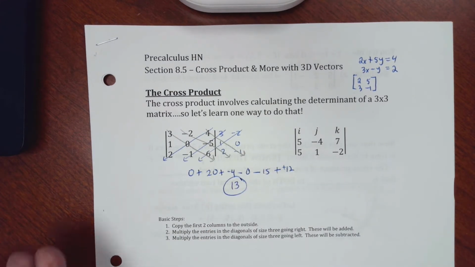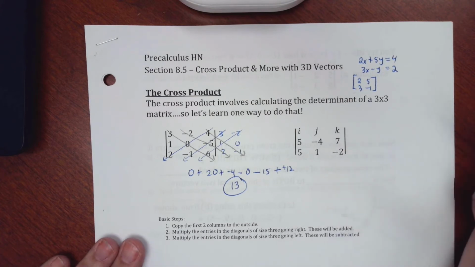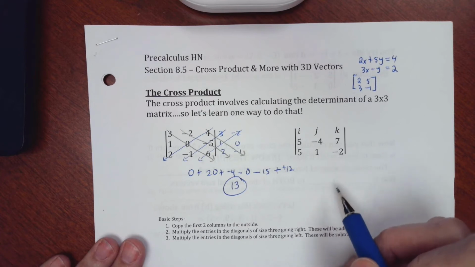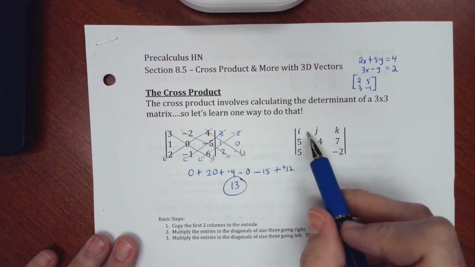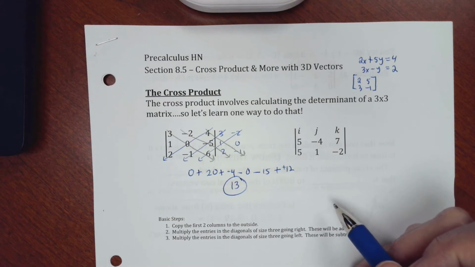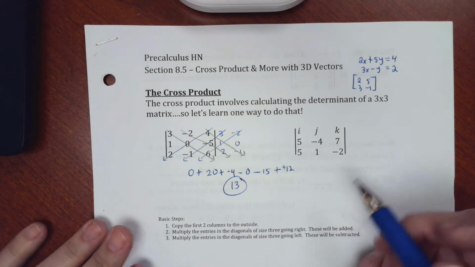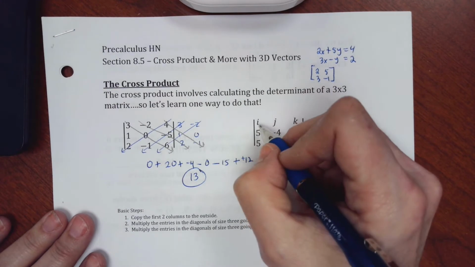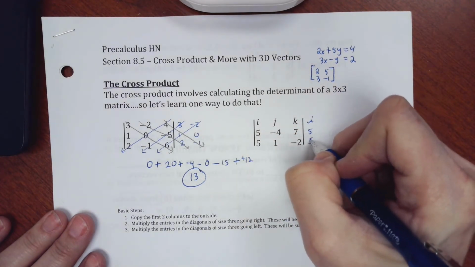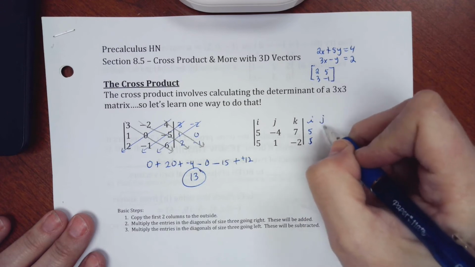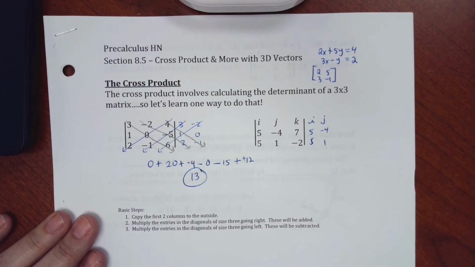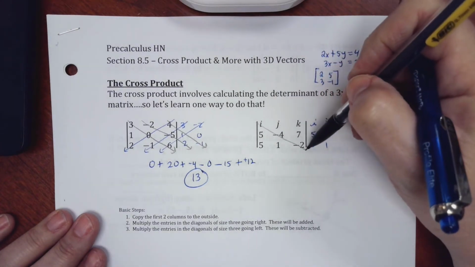Well, I can do that same thing over here. The 2 vectors that I will be given would be these 2 vectors, but instead of having a 3rd row of numbers, I have the letters i, j, k, like your 3D unit vectors. So we can do the same thing. We have i, 5, 5, so put that out to the side. And then j, -4, 1. We're going to do the same thing and multiply these 3 things together.